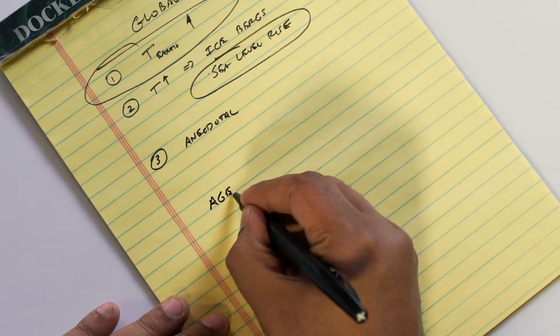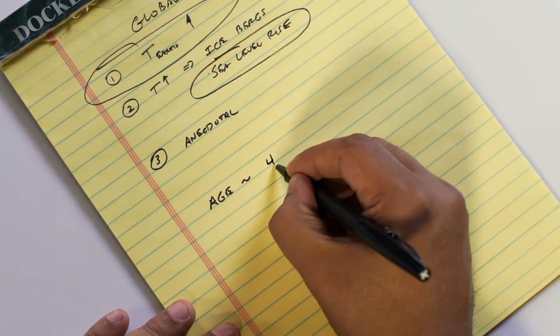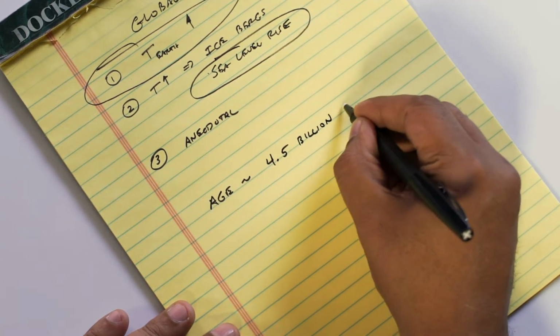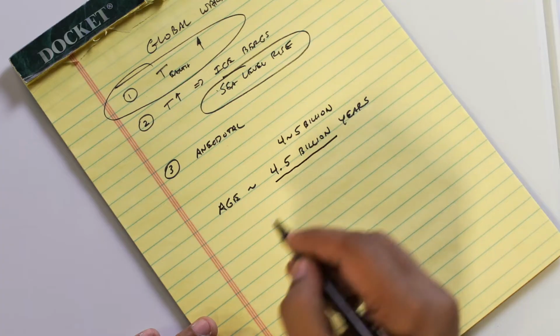I will say this, that the age of the Earth, which is agreed to by most Earth scientists, is approximately 4.5 billion years. We know that as a fact. Depending on who you talk to, this number will be somewhere between 4 and 5 billion. But I'm going to use 4.5 billion as sort of a median number there.